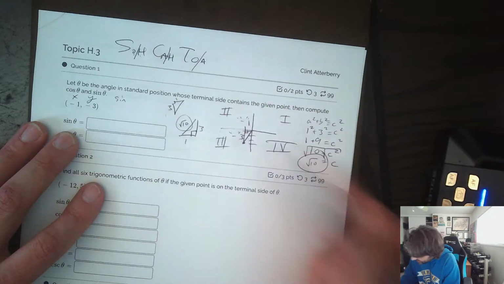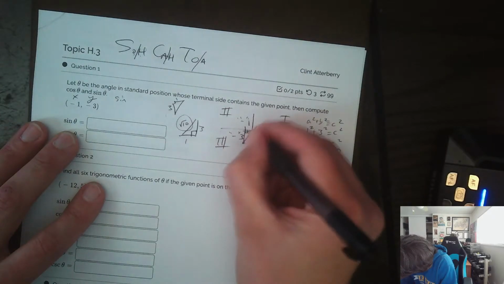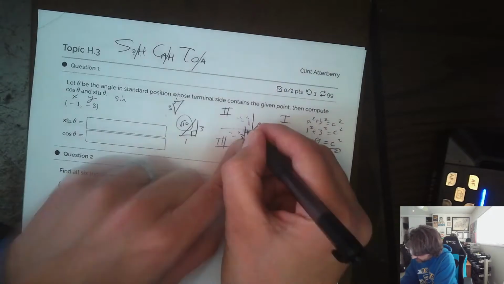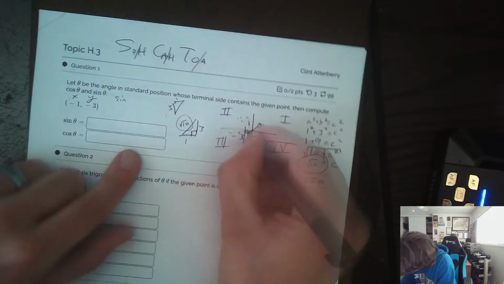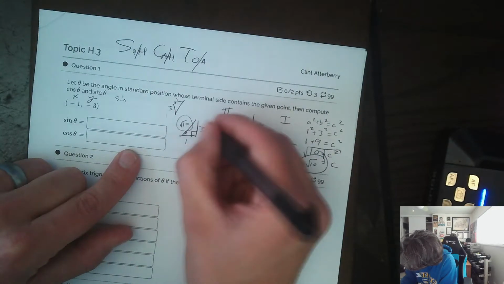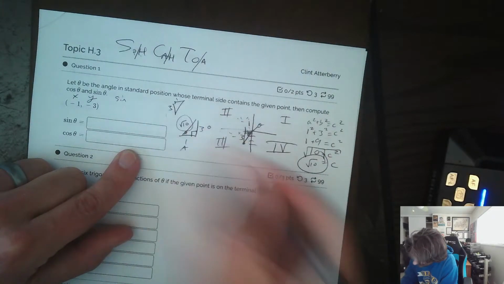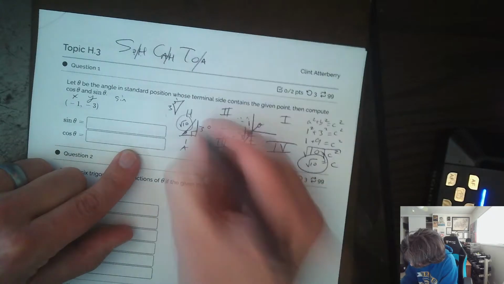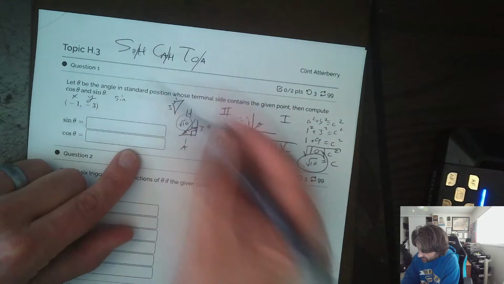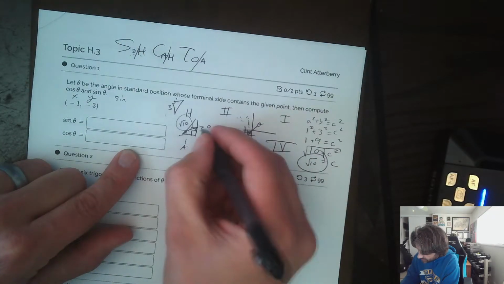The angle that they're talking about is the angle right here. The angle is always this angle right there, between the 1 and the hypotenuse. So if this is the angle, this is the opposite, and that's the adjacent. Adjacent is always away from the hypotenuse. So my sine, which is opposite divided by hypotenuse, will be 3 over radical 10.